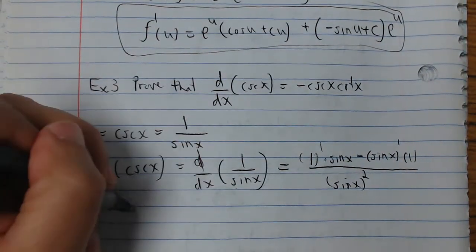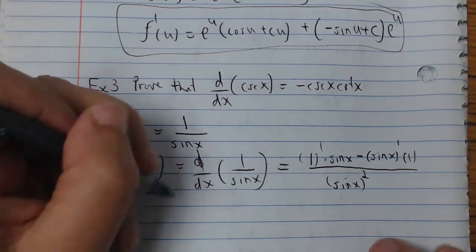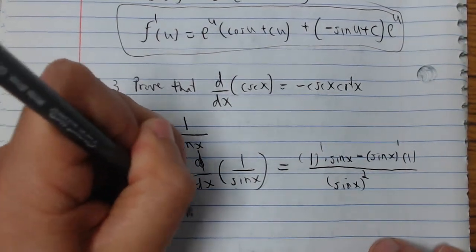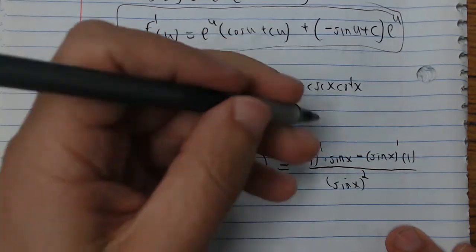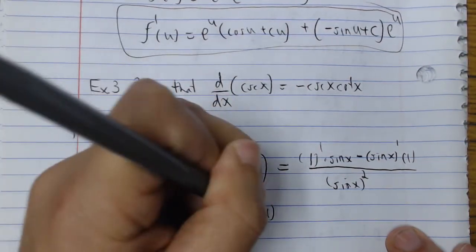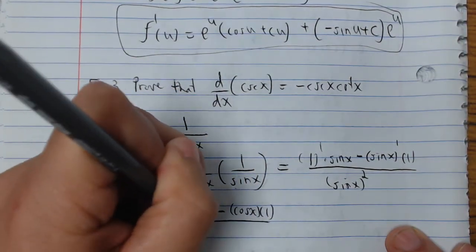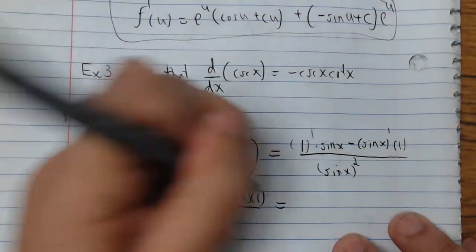Now let's complete this. The derivative of 1, any constant, is always 0, times sine of x, minus the derivative of sine, which is cosine of x, times 1, all over sine squared x. Now let's simplify. 0 times sine goes away.